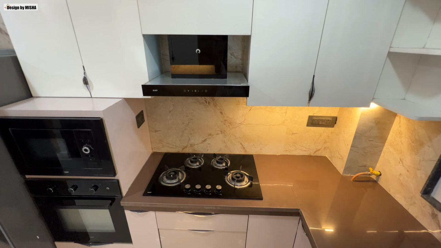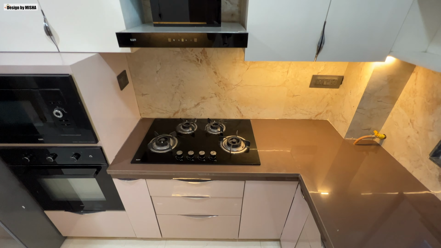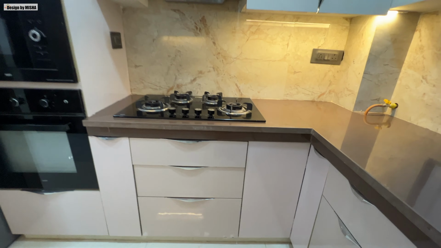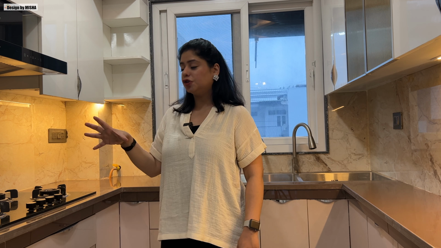Okay, if I talk about the stove, position the stove within the work triangle so that it is easily accessible from both the sink and the refrigerator. One thing you should consider is you should leave countertop space adjacent to the stove for placing hot pots and pans.